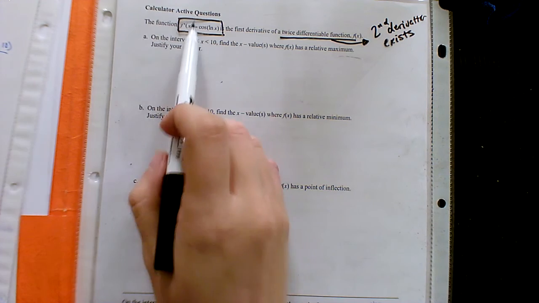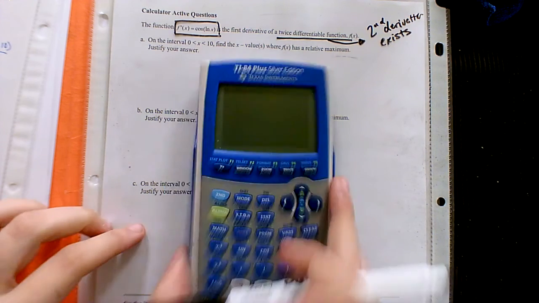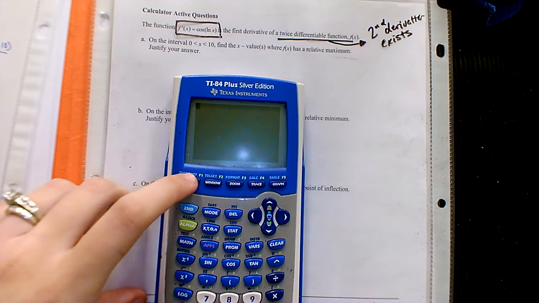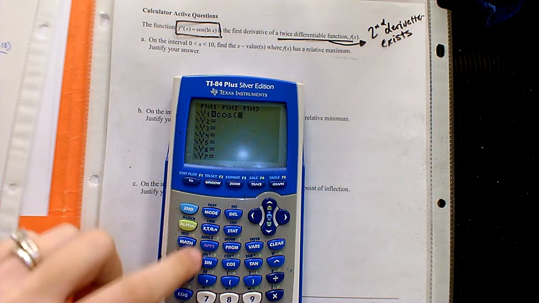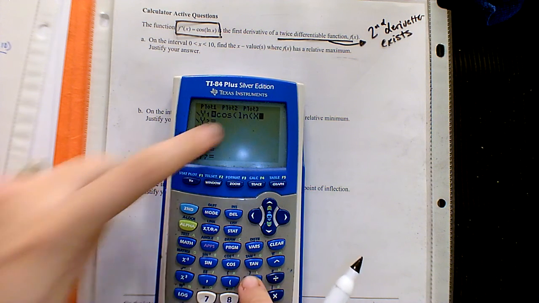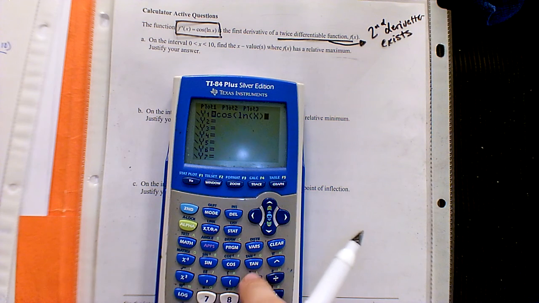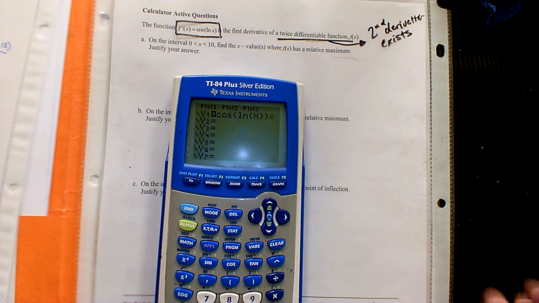So what I recommend doing is if you have a calculator and they give you an equation, graph it. You might not always have to use the graph, but at least it's going to be quick and you have it available if you need it. So on your calculator, go to y equals, and we'll type in cosine natural log x, and if you have 2 open parentheses, make sure you do 2 closed parentheses. Since this is a trig function, make sure you're in radian mode.